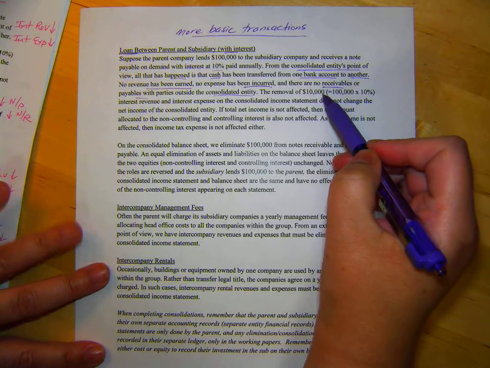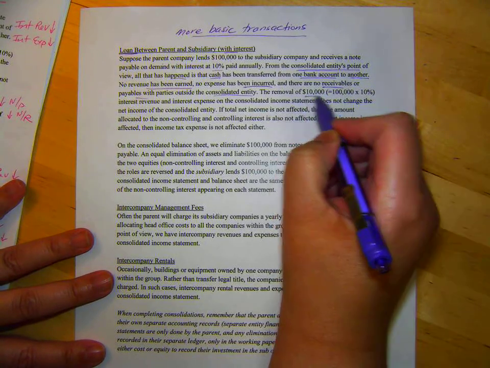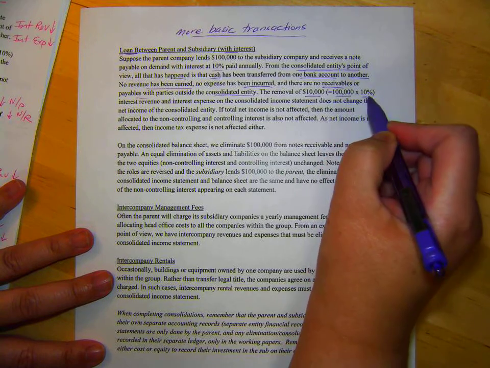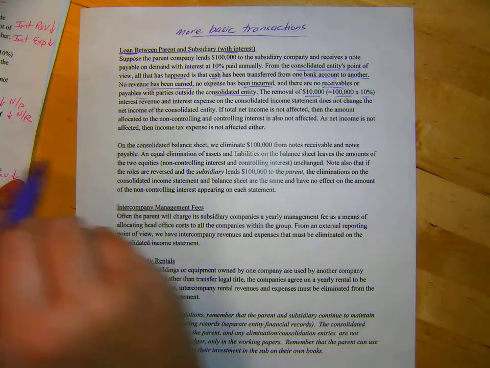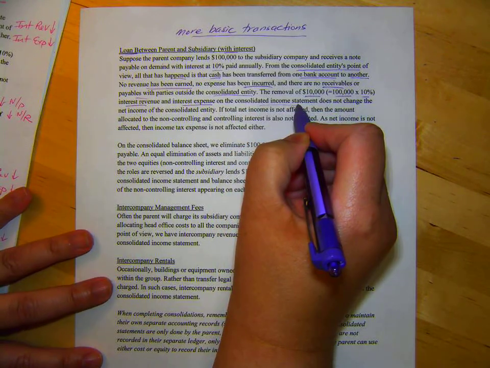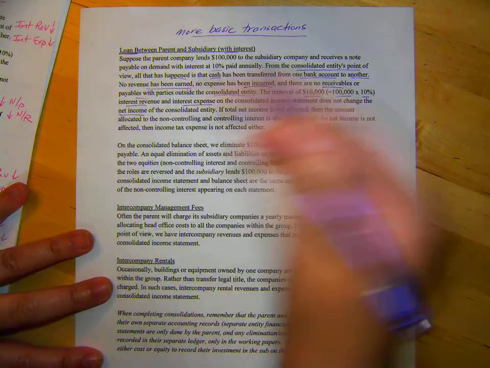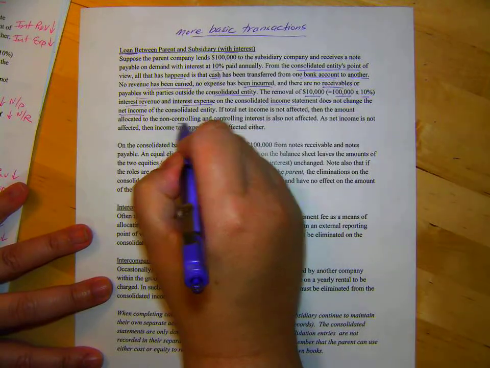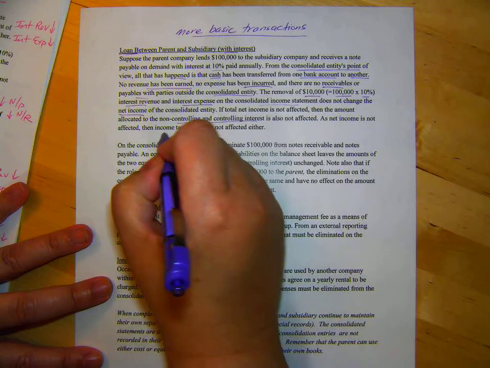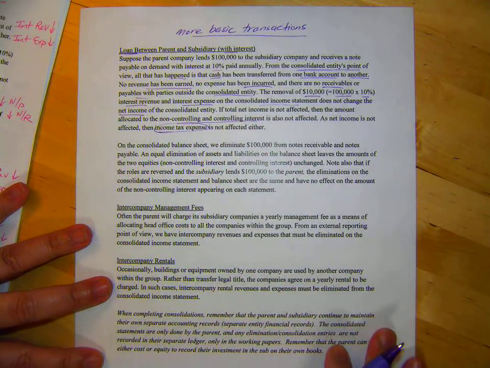Right now we're just going to add the interest and expense portion. So we have to remove the 100,000 times 10%, which is 10,000, interest revenue and interest expense on the consolidated income statement, and change the net income. And that means non-controlling and controlling interest is not affected, and therefore income tax is not affected.